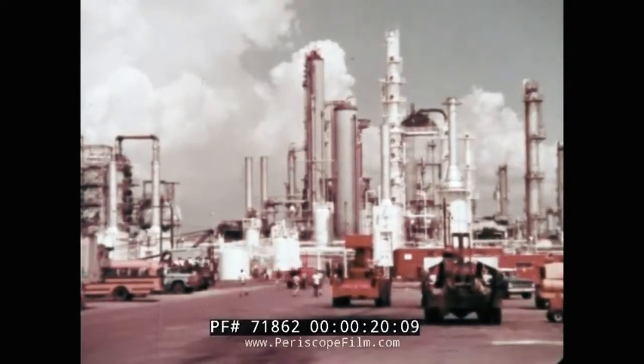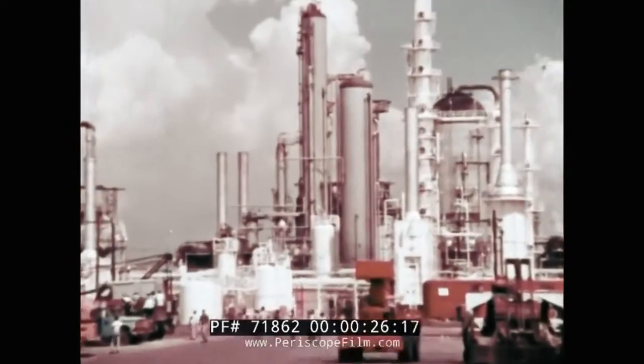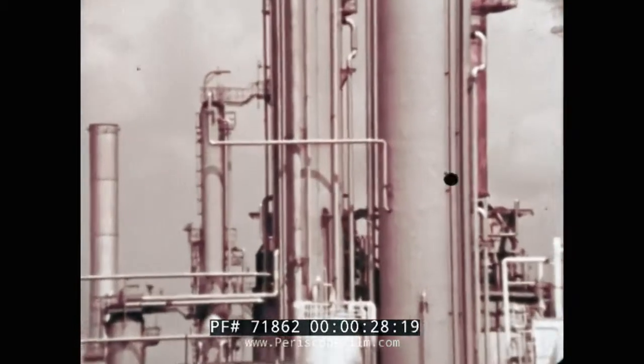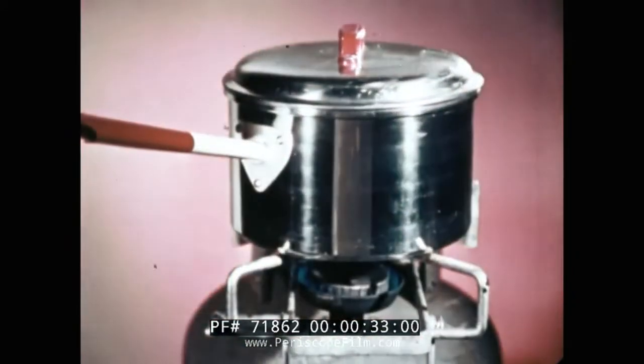Of all the processes in an oil refinery, the most important is distillation. It is the first step in turning crude oil into usable products. The process depends on boiling.